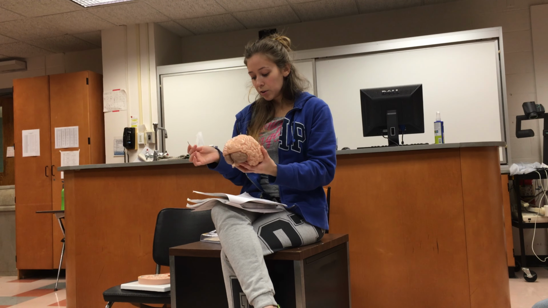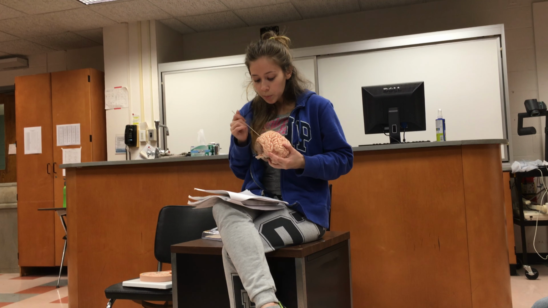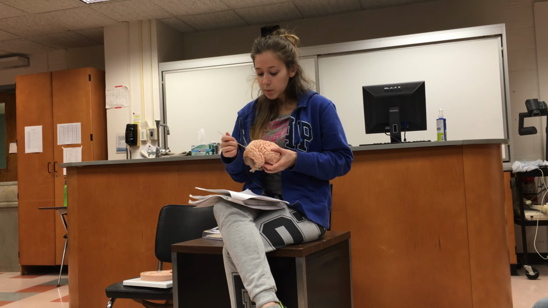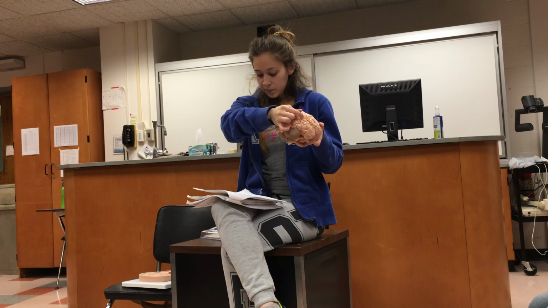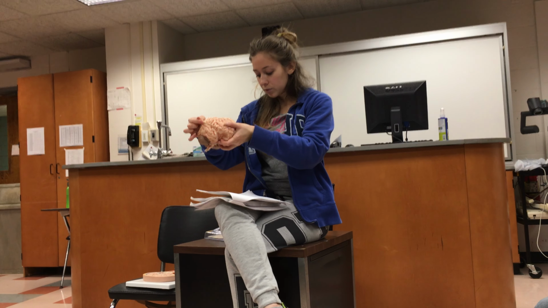And then we have the lateral fissure, which separates the parietal from the temporal. So that's right there where the stick is. That was the lateral fissure.